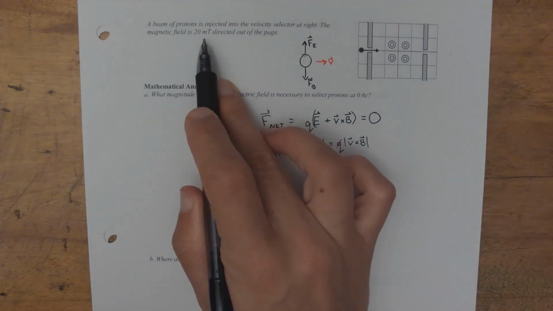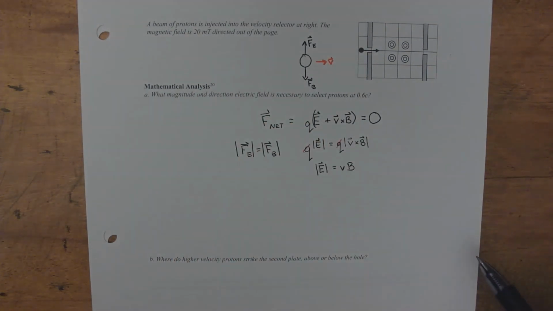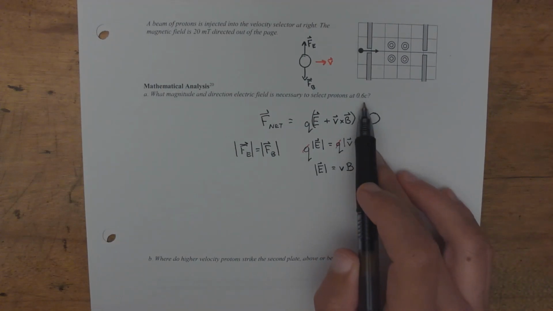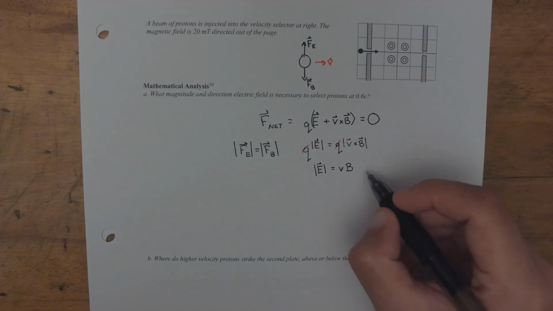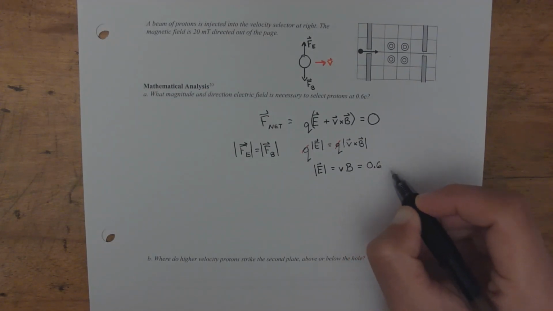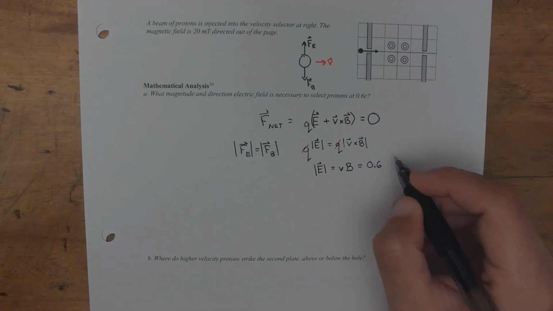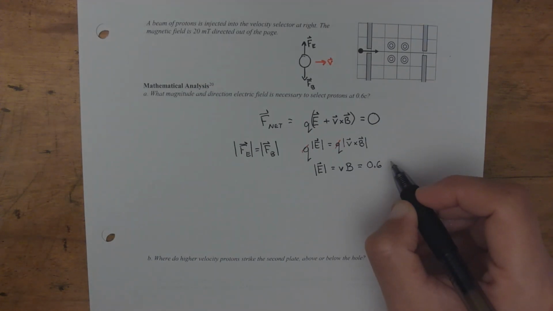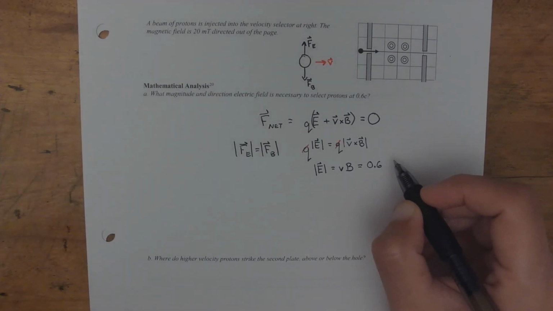I know the magnetic field is 20 milliteslas, and I want the velocity of the particles that exit to be 0.6 c. So I have the velocity, which is 0.6 times c. You can look this up on the back page of the textbook. Well, it's supposed to be the back cover. For you, it might not be on the back cover. If you bought the textbook from the bookstore, it might be the last page in the textbook.